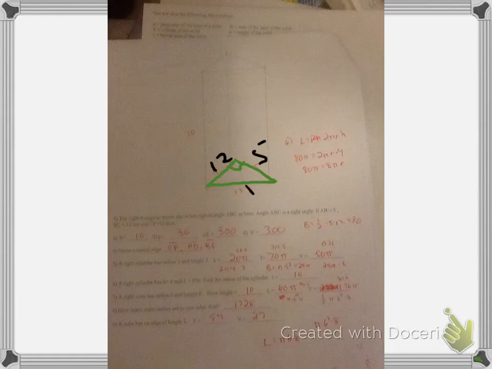Now, one piece that they don't give us is this last side of the triangle. Here's where the Pythagorean theorem comes in. We're going to go 5 squared plus 12 squared equals x squared. And that's going to give us x. When we work it out, the square root of 169, it's going to be 13.